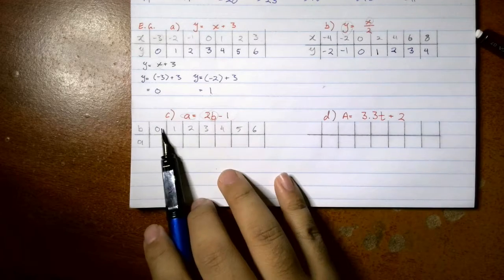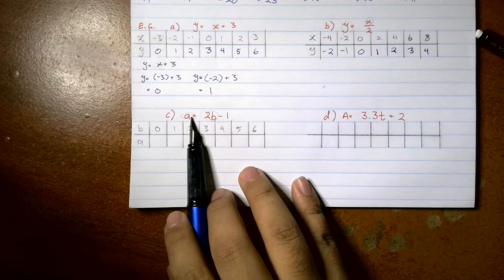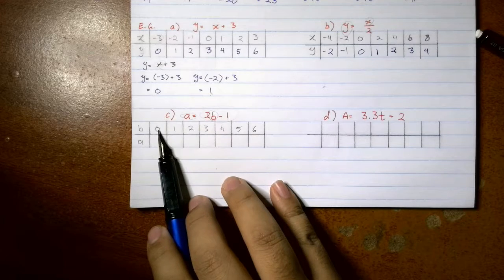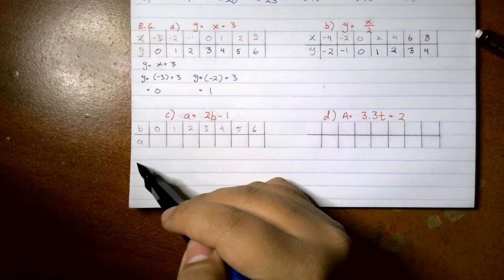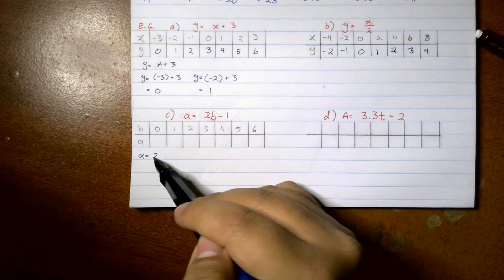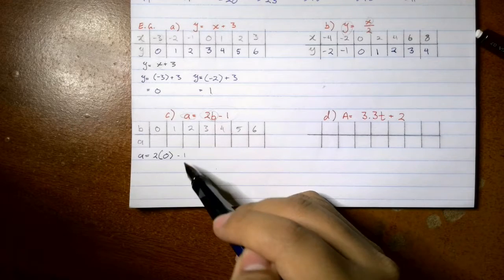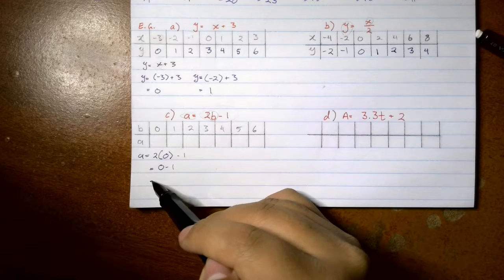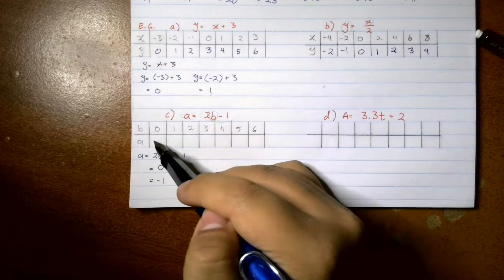Substituting our values. A equals 2 times B, which is now going to be 0. In case you can't see that, it will be A equals 2 times 0 minus 1. 2 times 0 is 0 minus 1, negative 1.